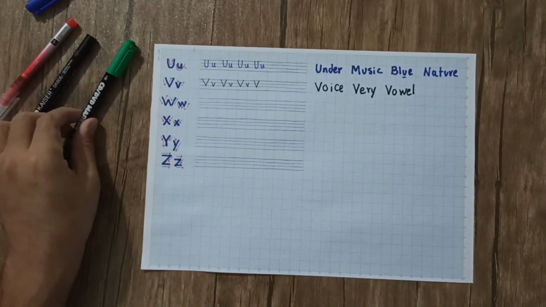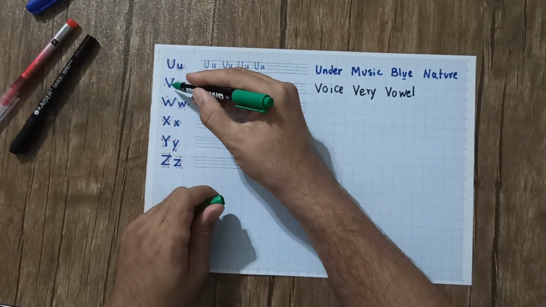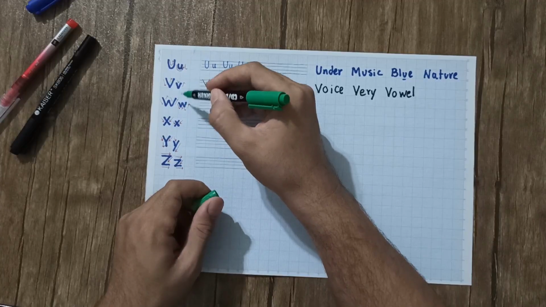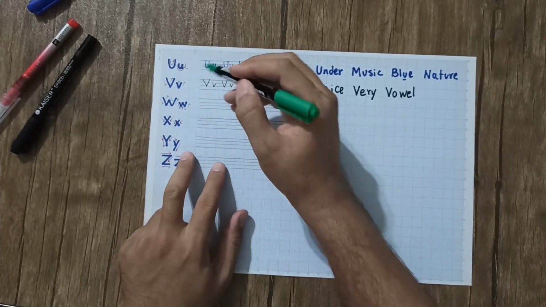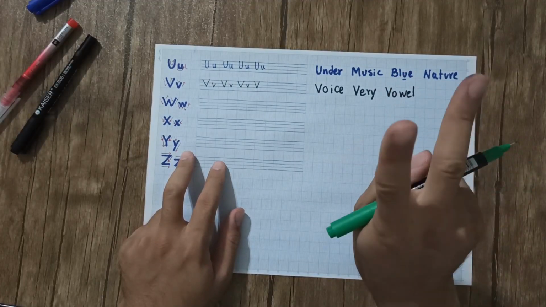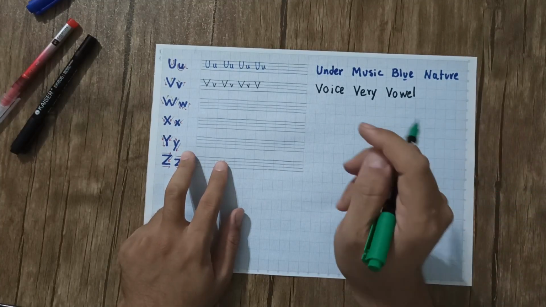The next letter that we are going to talk about is W. As you see, it's W. It looks like two U's together, and that's maybe why they call it double U. It's two U's.